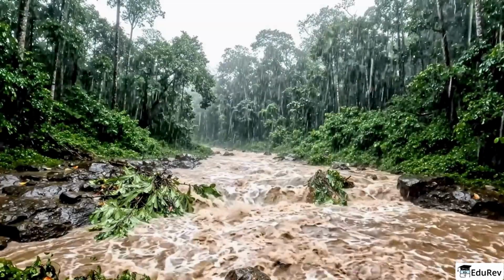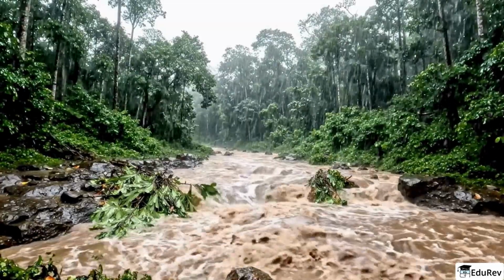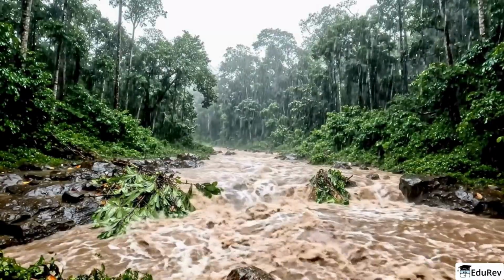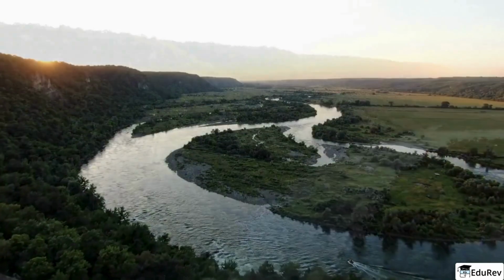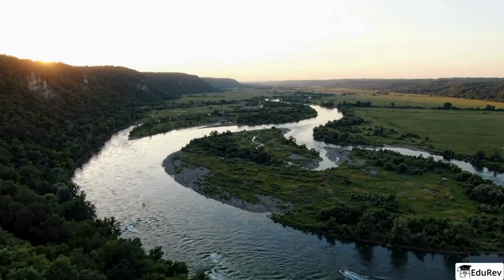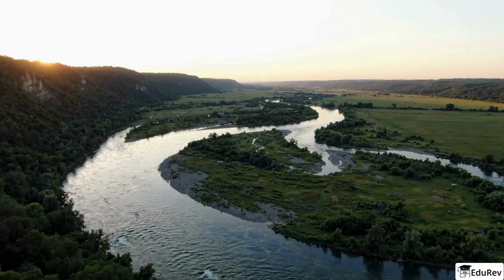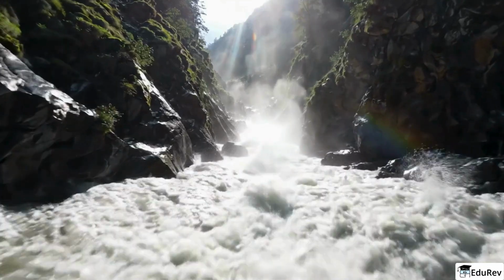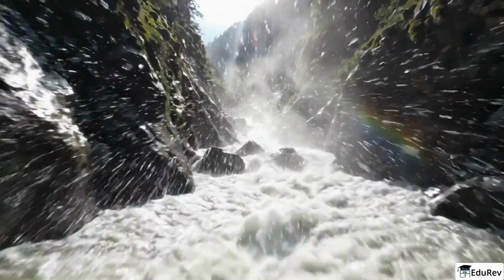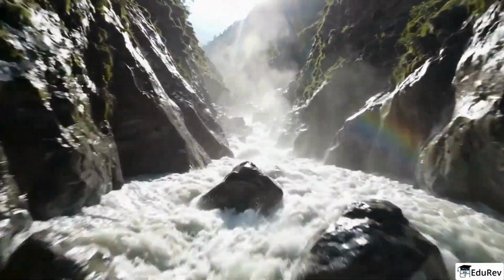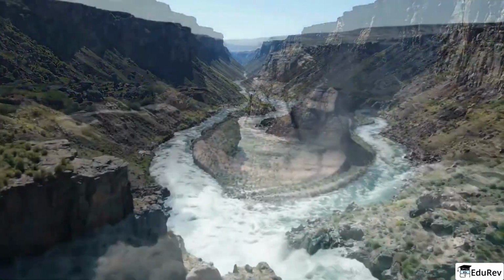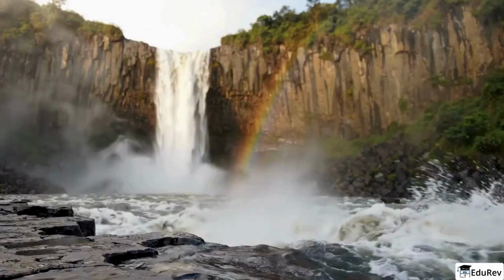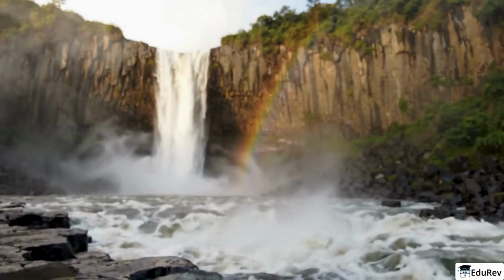In humid regions with heavy rainfall, running water causes the most damage and change to the Earth's surface. Think of a river like a living creature. It actually goes through stages of life: youth, maturity, and old age. In its youth, a river is like a chaotic, energetic teenager. It flows fast down steep slopes, cutting deep into the ground to create sharp, V-shaped valleys. You will see waterfalls and rapids everywhere.